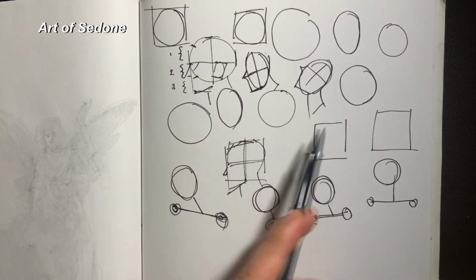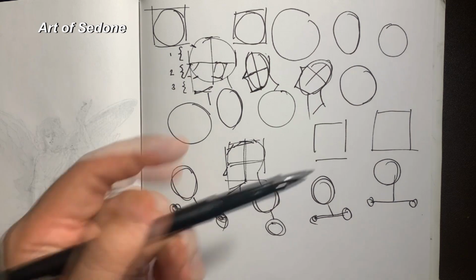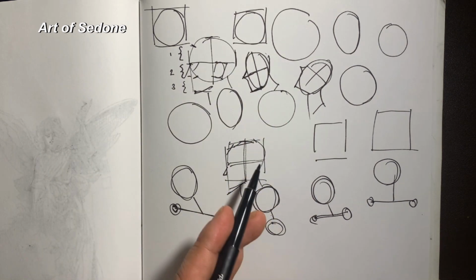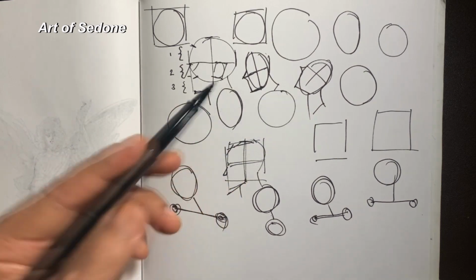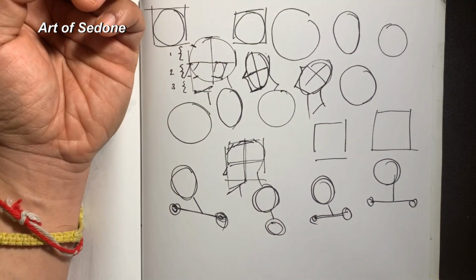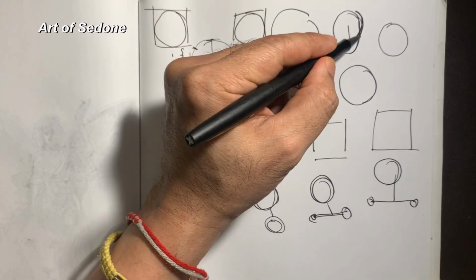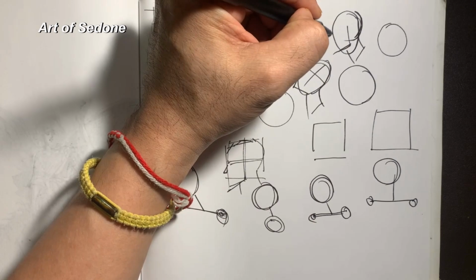So it can be a little bit more tricky to do, like, starting with the oval. That's why I recommend doing a circle for a profile, but a front view works a little bit better. So this is just coming from anatomy, by the way. It's the skull that's making that happen.